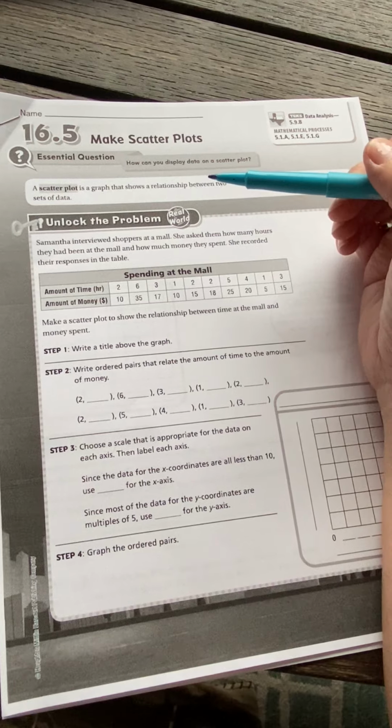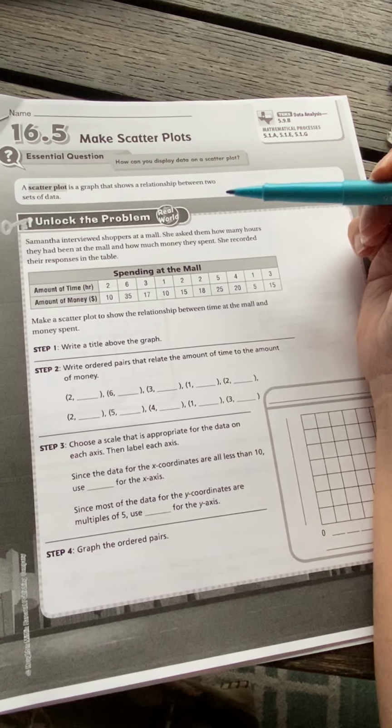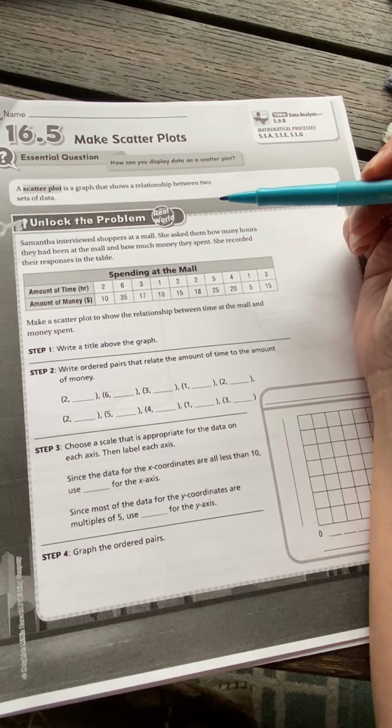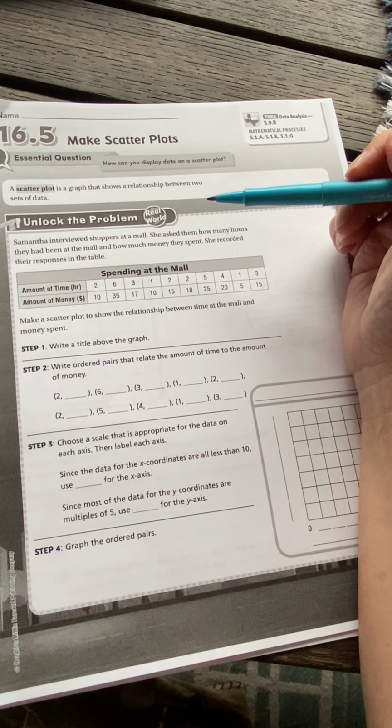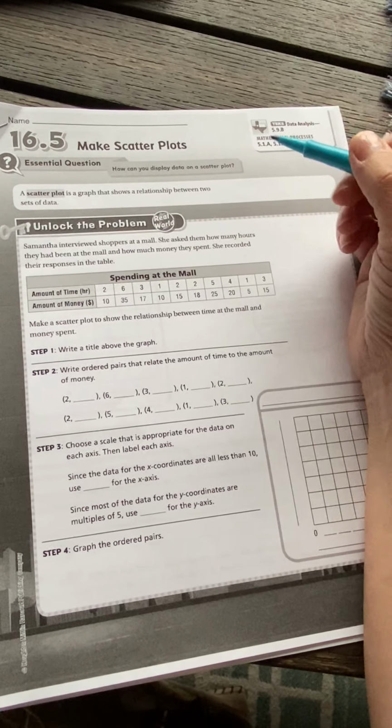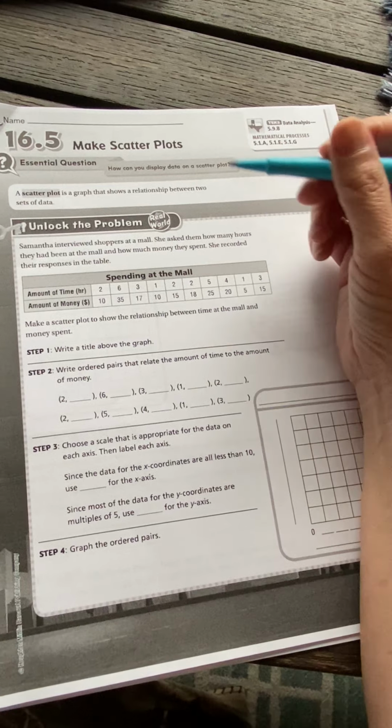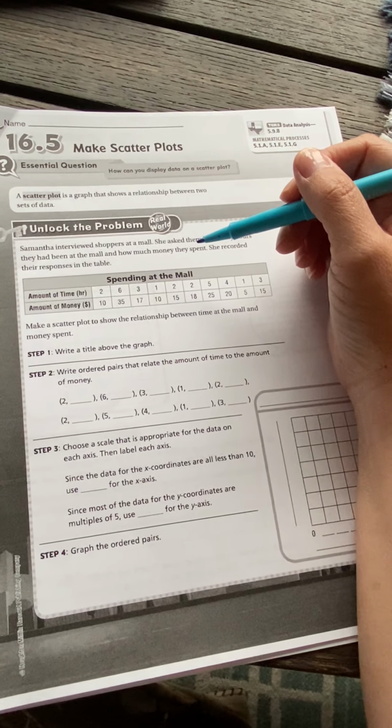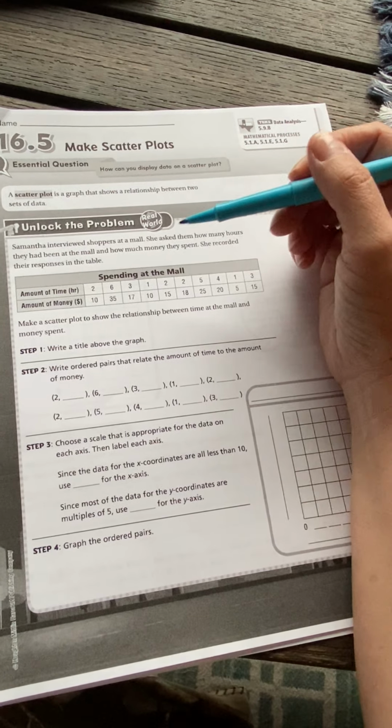Sometimes you can tell easily if they have a relationship and a pattern or a trend that you start to see, and other times you're not so sure until you can really see the whole scatter plot put together. So for the first example problem that I'm going to walk you through, it's about shopping at the mall.